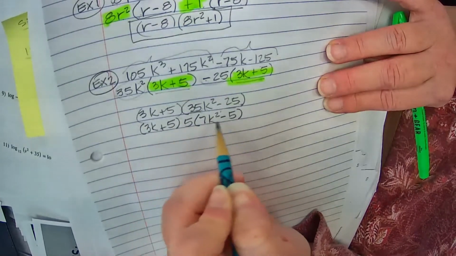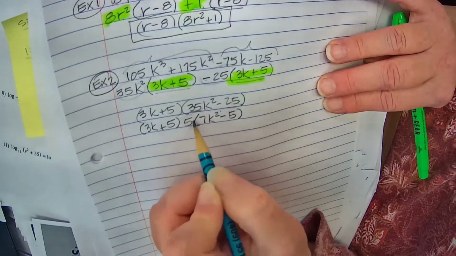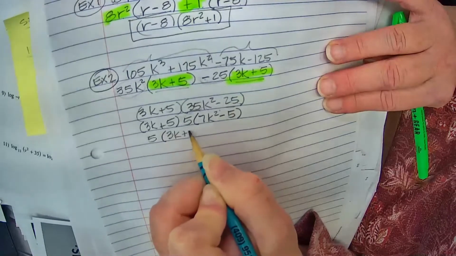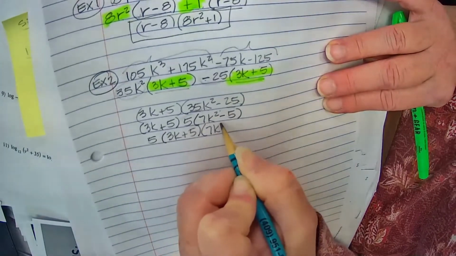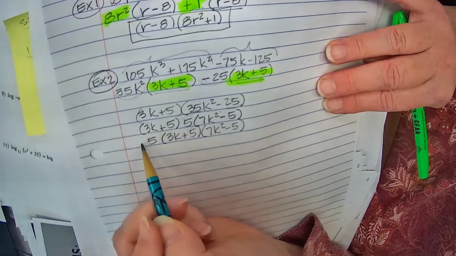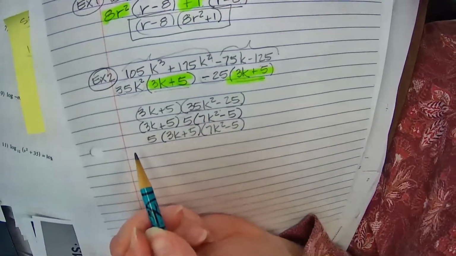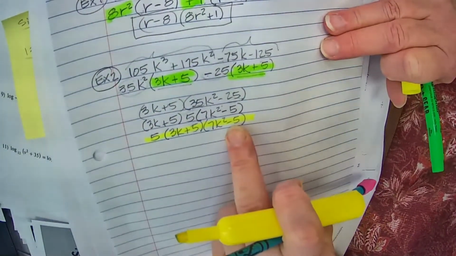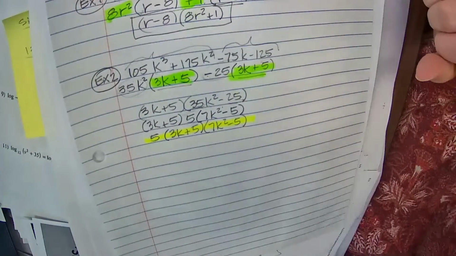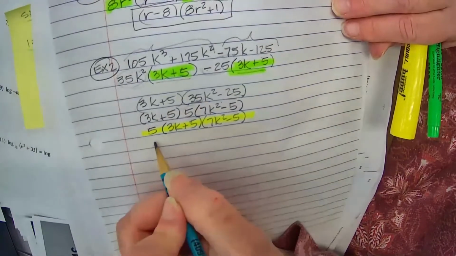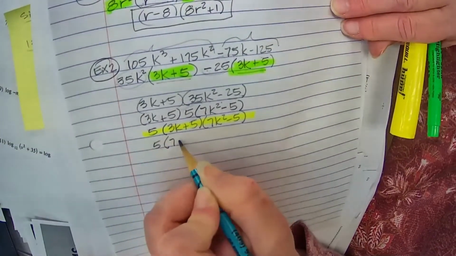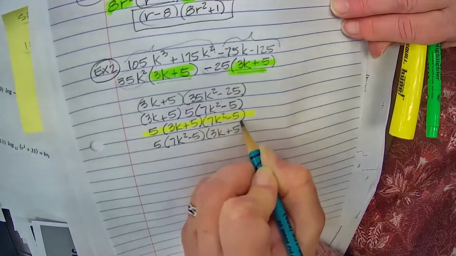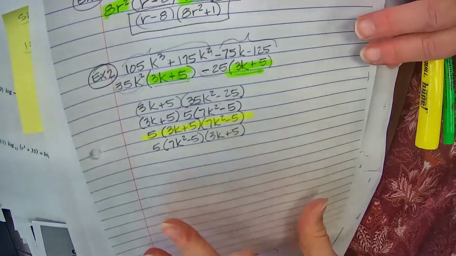Okay, so these are our three factors. You always lead with your GCF. It has to go in front of the other two. This is the format that you would want your answer in. Whether you have the 3K plus 5 in front of the 7K squared minus 5, these two can switch. But the GCF should be written out in front. Questions? Okay, let's do another one.